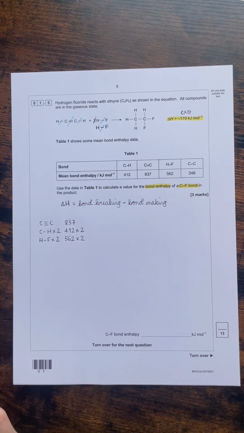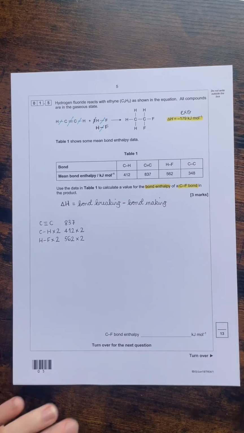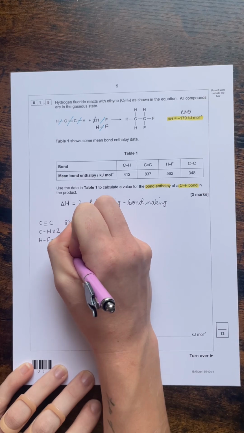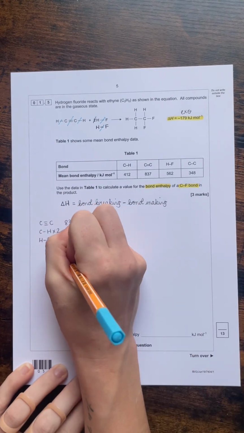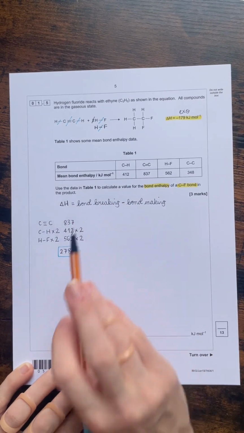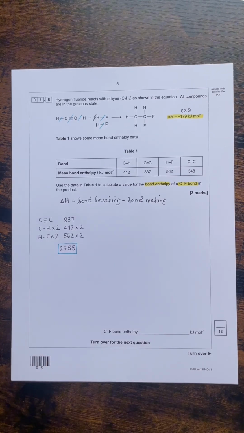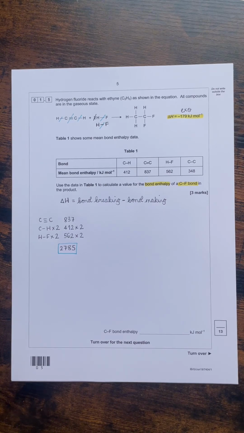And that's going to then be, if I work out what that is, the total energy needed to break all of the bonds. So 837 add 412 times 2, add 562 times 2. Total energy needed to break bonds is 2,785. So then that's the value we're going to put in as our bond breaking. Now I'm going to do the exact same thing with the bond making, and again I'm going to cross these off with this red pen as we go.